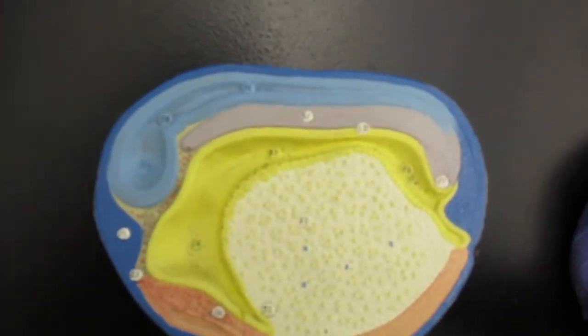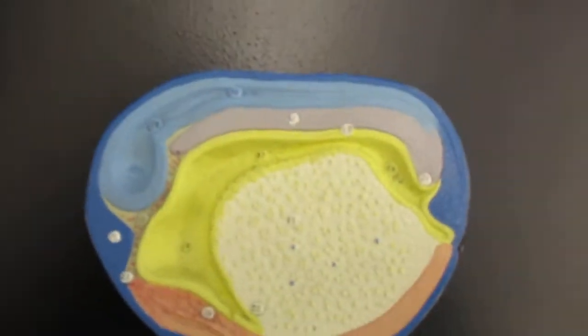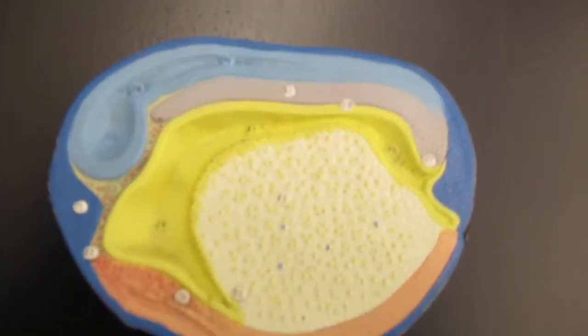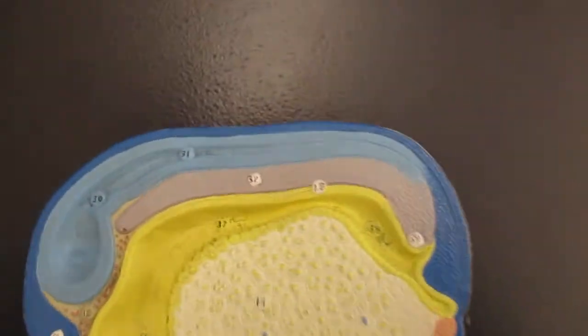So we're going to look at model number 14 now. So with model number 14, we can see a little bit of difference here with model number 14.